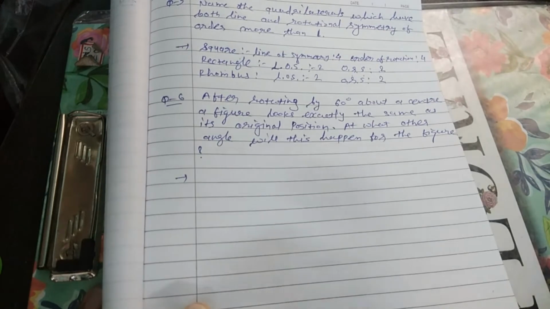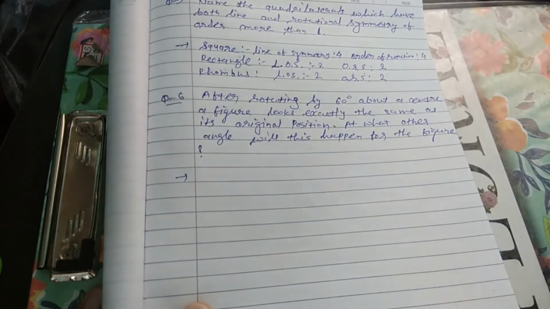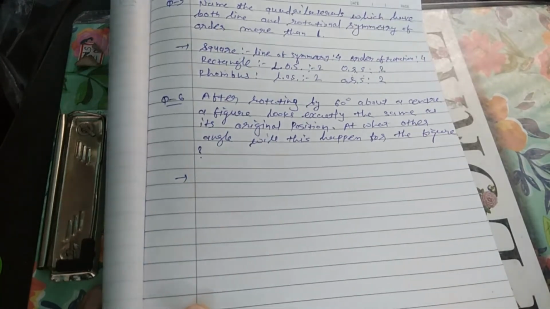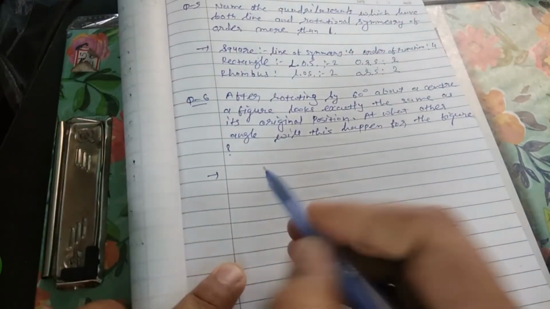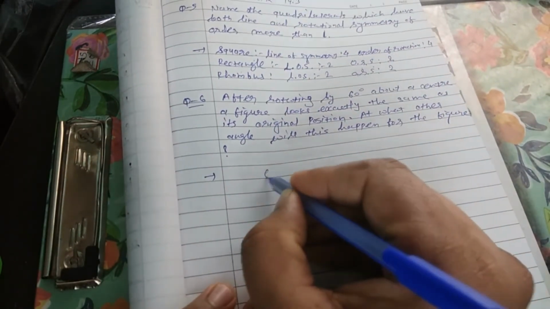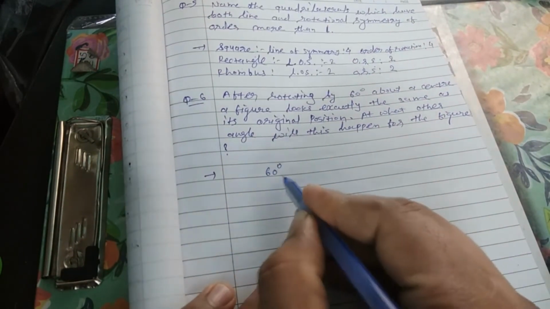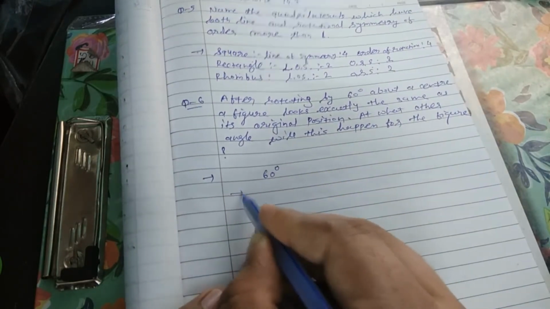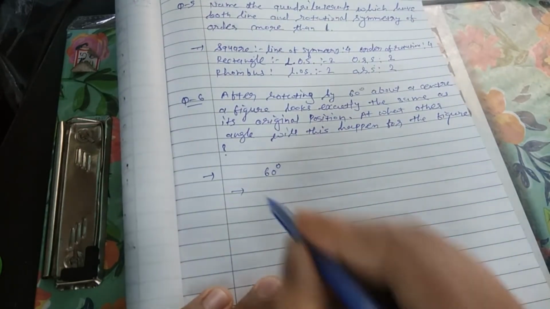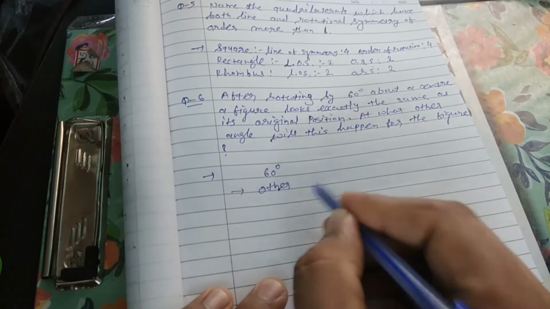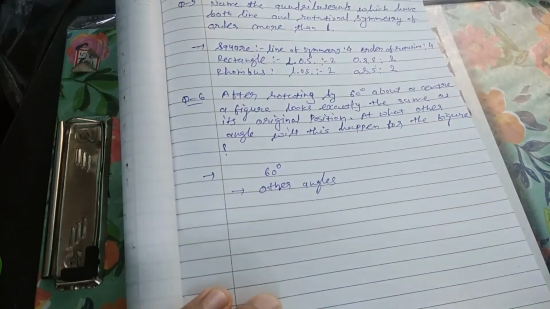So it is given that for a certain figure, when we rotate it by an angle of 60 degrees, we get exactly the same figure as at the first place, that is the original position. So we get rotational symmetry at 60 degrees. Now we have to find the other angles. So what are the other angles?